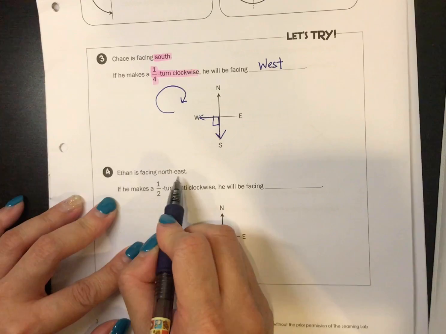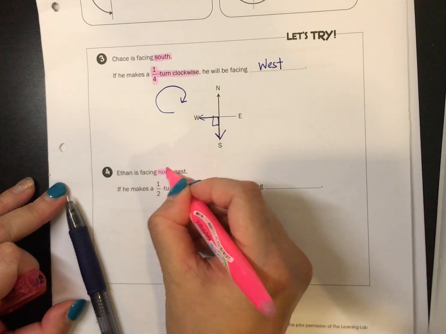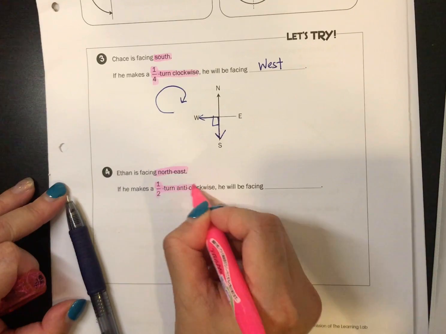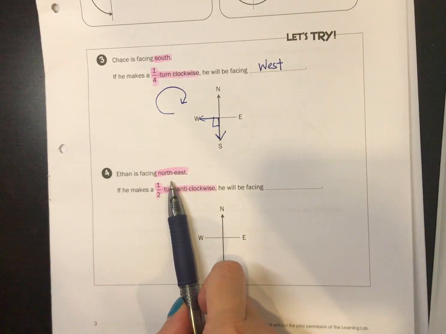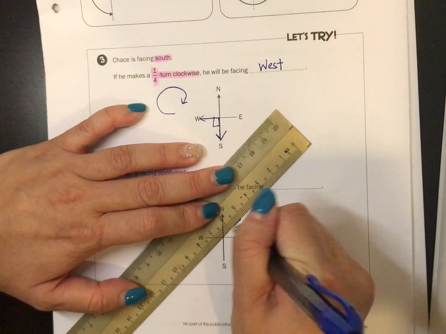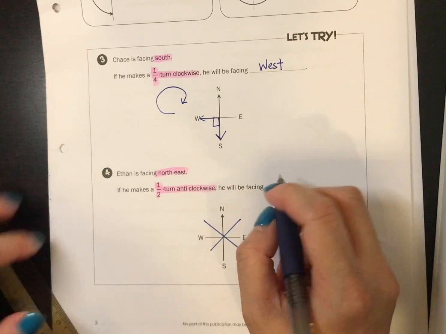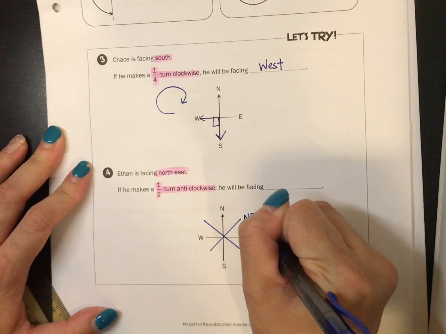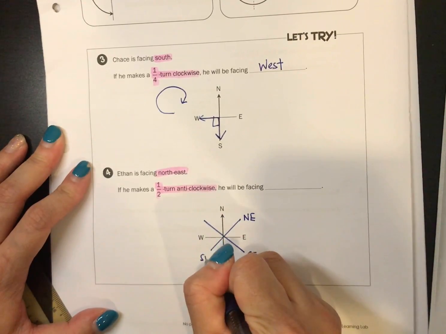Okay, Ethan is facing northeast and he makes half a turn anti-clockwise. So since I have my 8-point compass here, draw in an extra 2 lines. Northeast is here. If you want, you can label all the directions.